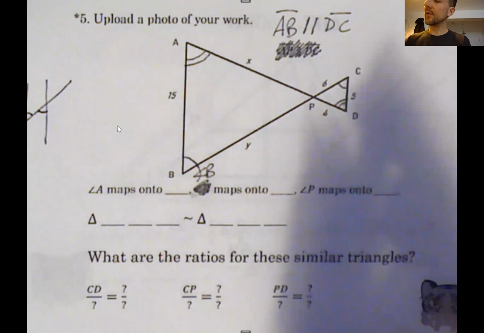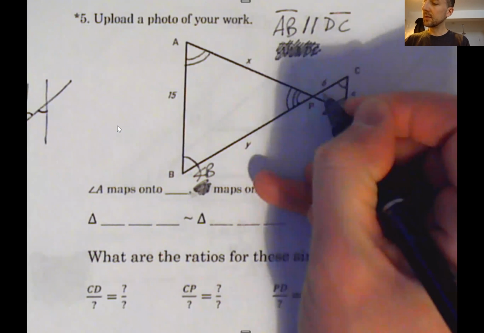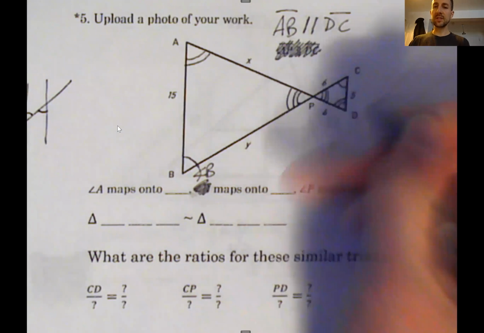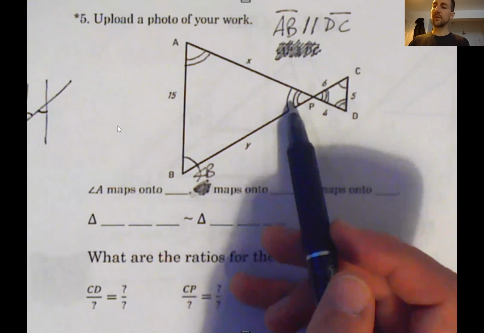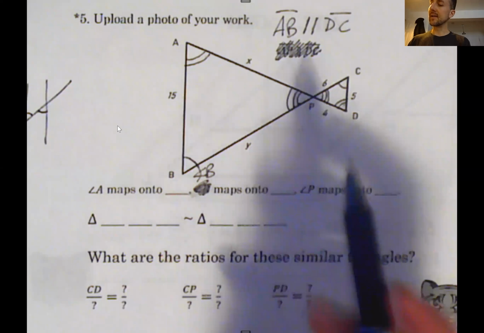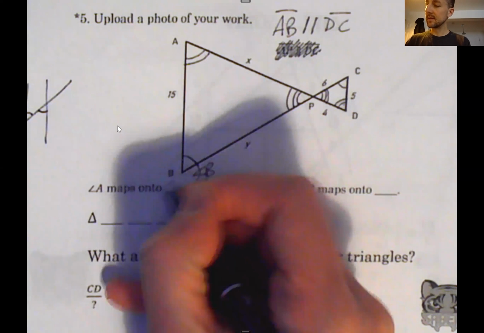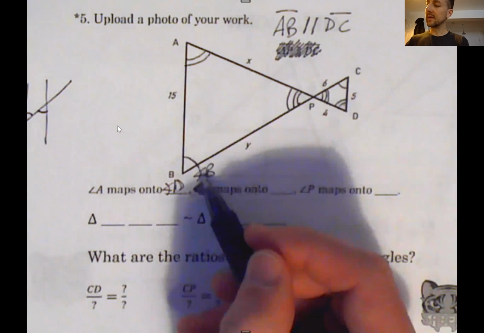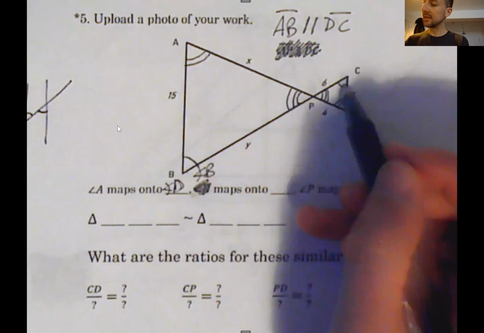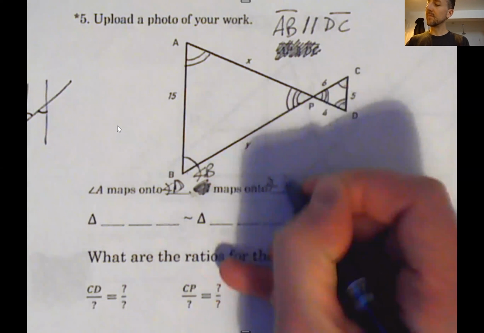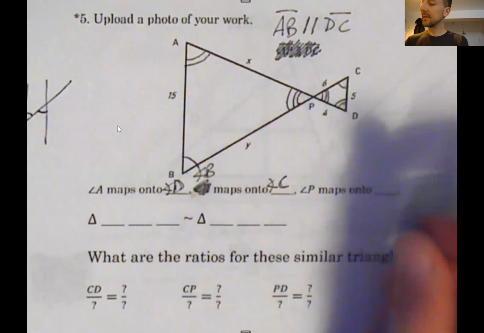And then finally, we know that vertical angles are always congruent. So we can mark those each with 3 arcs and 3 arcs. So from here, we should say that angle A maps onto angle D. Angle B maps onto angle C. And then finally, angle P maps onto angle P.